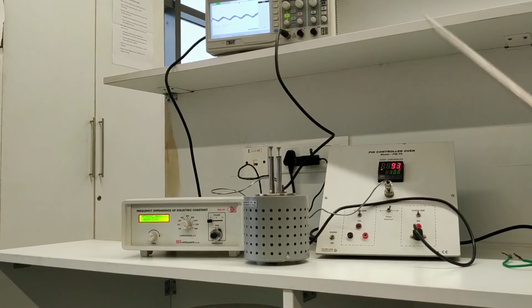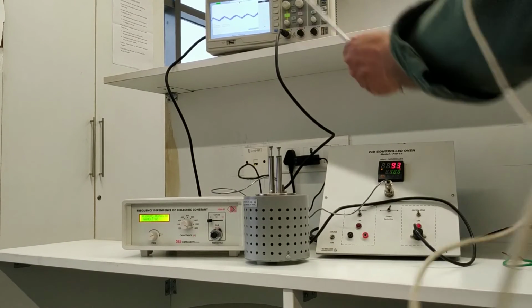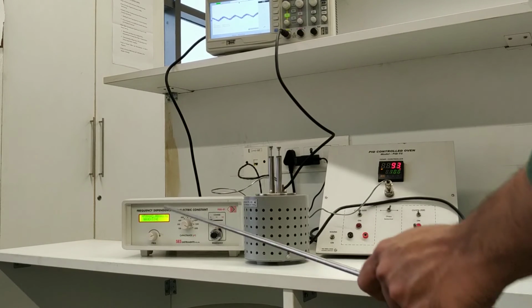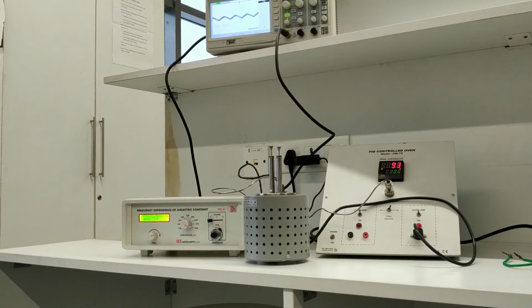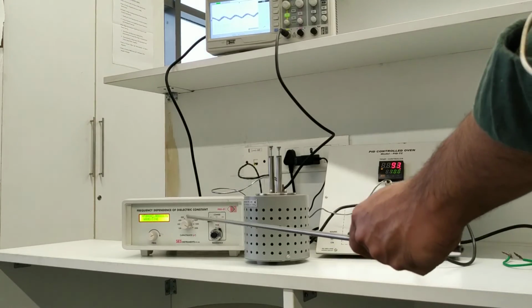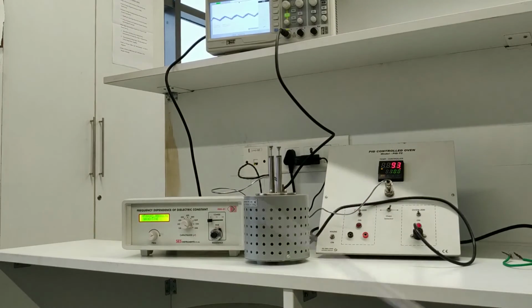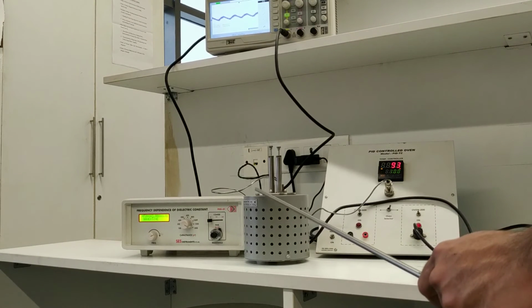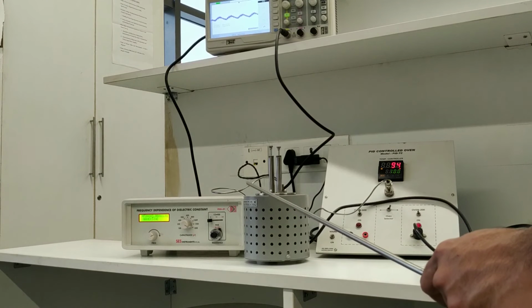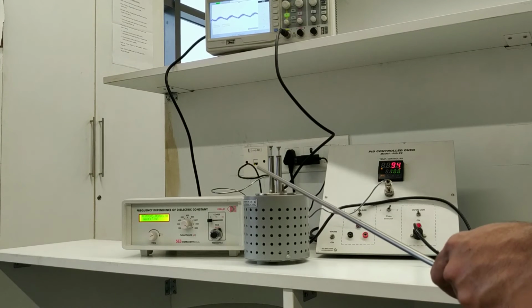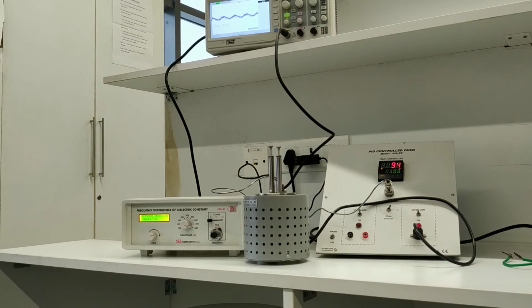Again as the temperature increases, this minimum position will change. Again I will have to set the resistance and the capacitance, the C4 and R4, the known variable ones, to get back to the minimum, and then again do the calculation for the new value of the unknown capacitance. This one is denoted by the symbol C1 and R1, and this is the barium titanate sample that you have inside. Okay, so you see now the temperature has again started to increase.